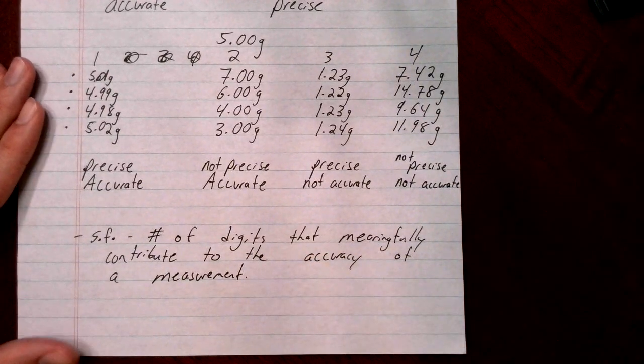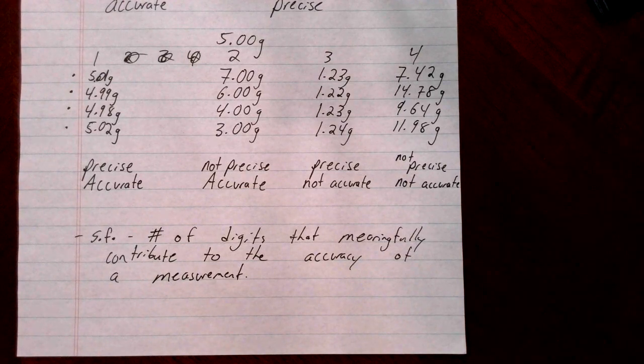So that definition probably doesn't tell you a whole lot: the number of digits that meaningfully contribute to the accuracy of a measurement. So let's think about what that really means. Let's use a sports example here. Let's say you go out on the football field and you throw a football 10 yards, for example. That's as far as you can throw it.